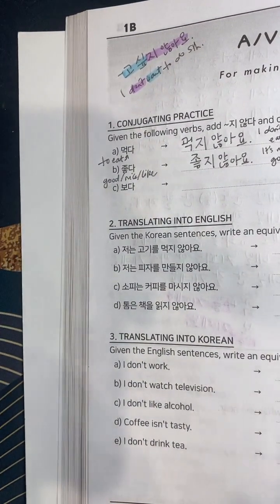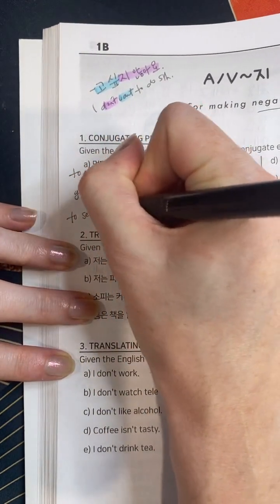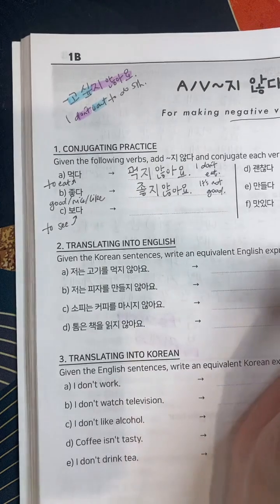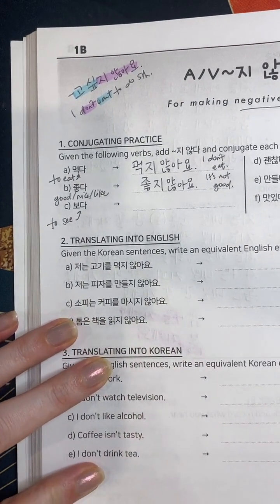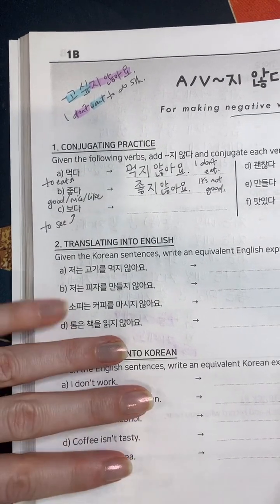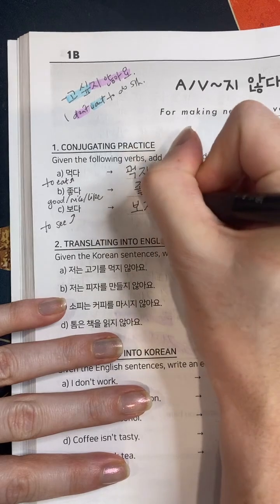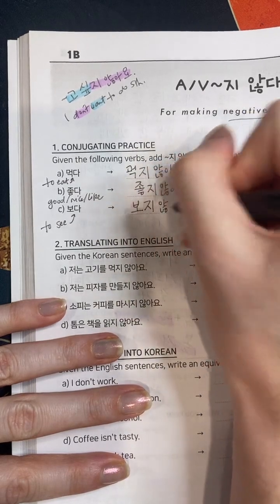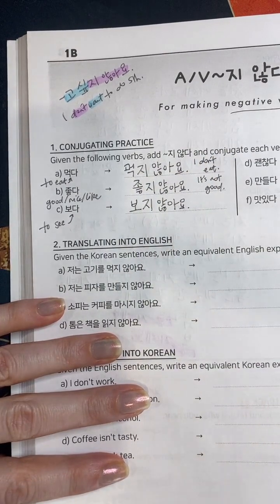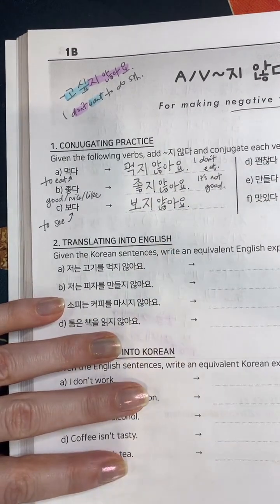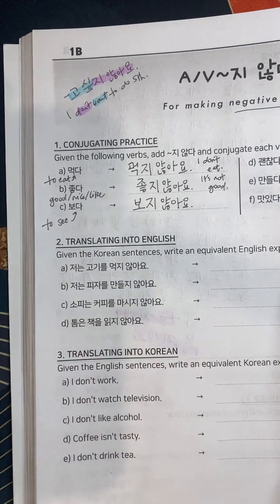And yes, 보다 means to see or to watch or to look at, anything like that. So how do we conjugate this with G anta? What does this become? Well, we start with our po, and then we add ji, an, and it becomes ayo. It always becomes ayo in the present tense, which means I don't see it, I don't watch it, anything like that.